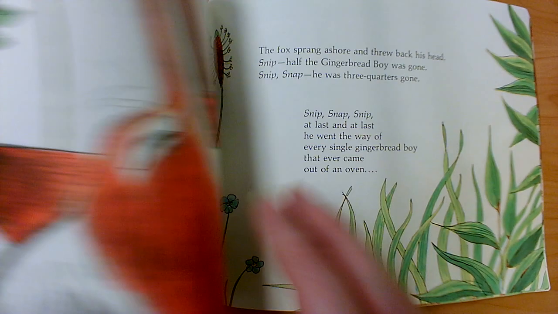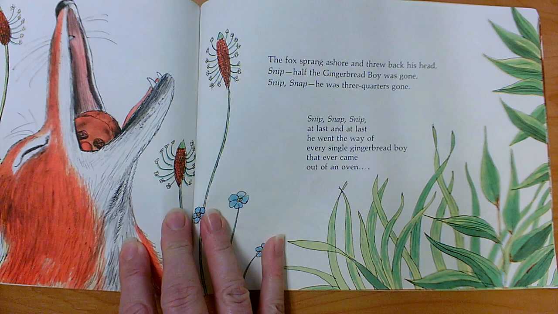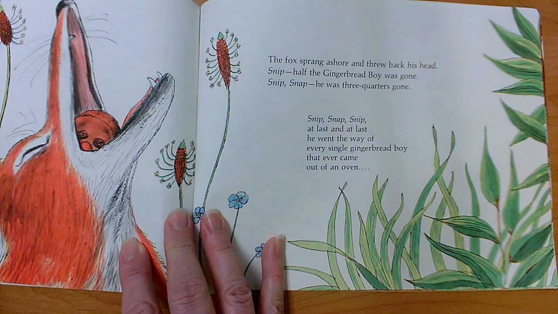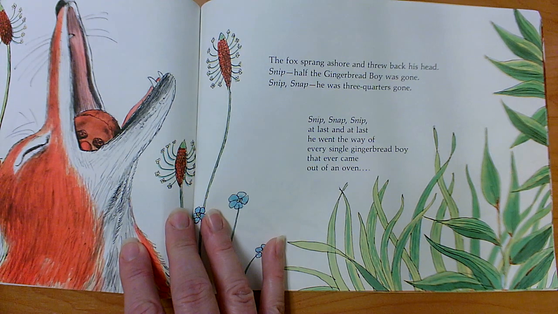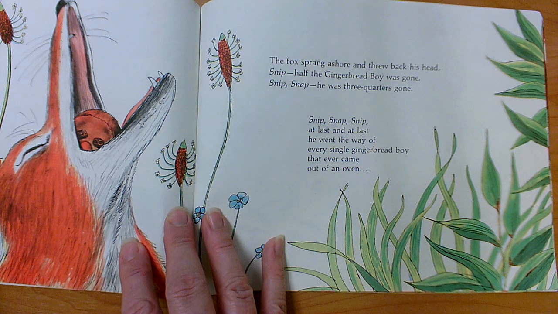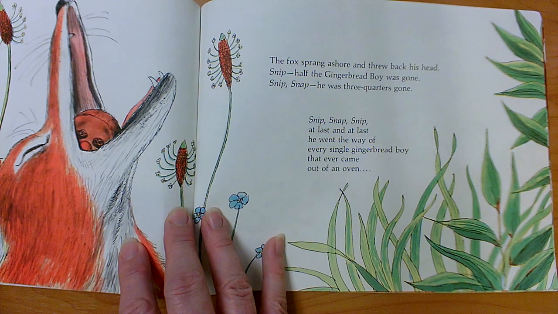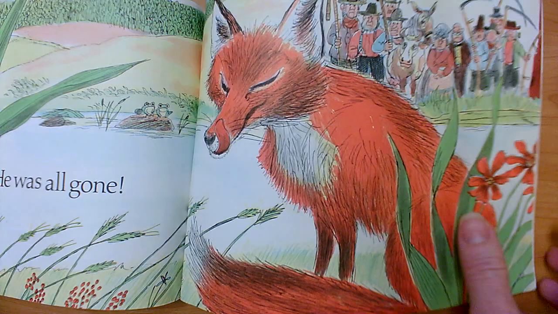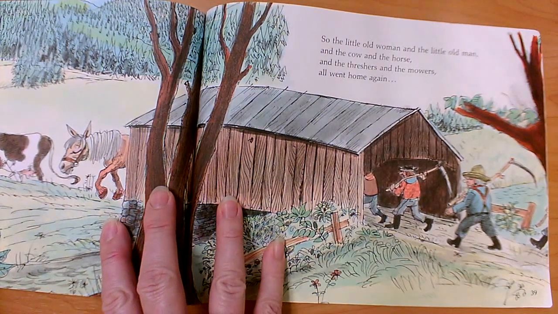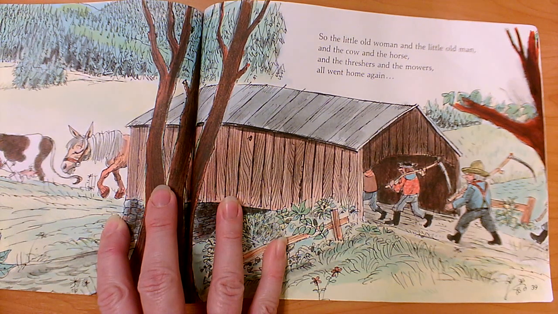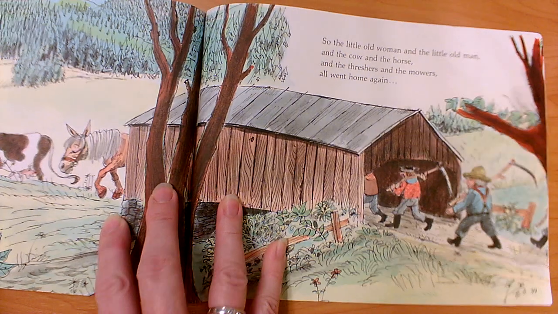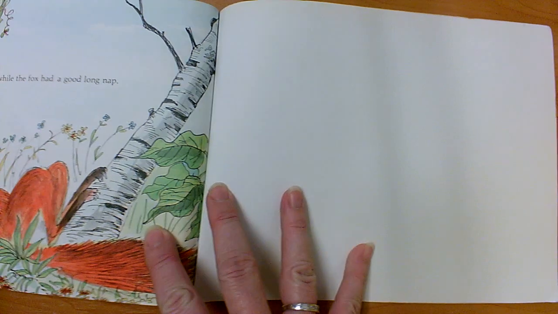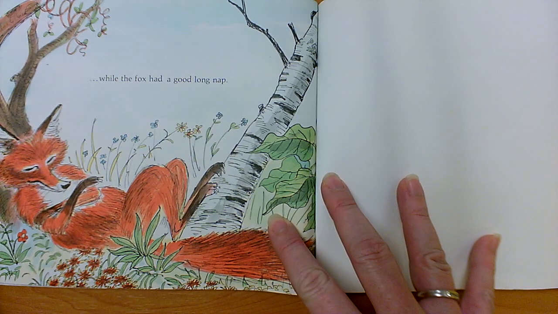Let's find out. The fox sprang ashore and threw back his head. Snip! Half of the gingerbread boy was gone. Snip, snap! He was three-quarters gone. Snip, snap, snip! At last he went the way of every single gingerbread boy that ever came out of an oven. He was all gone. So the little old woman and the little old man and the cow and the horse and the threshers and the mowers all went home again, while the fox had a good long nap.